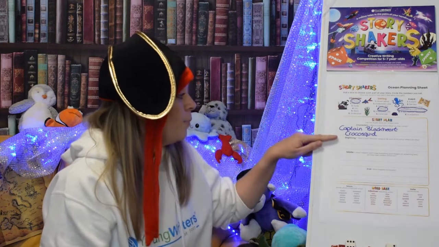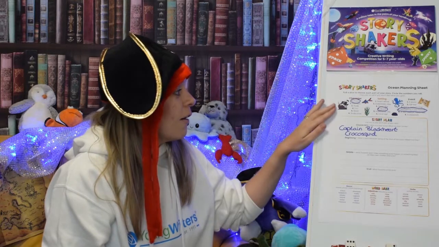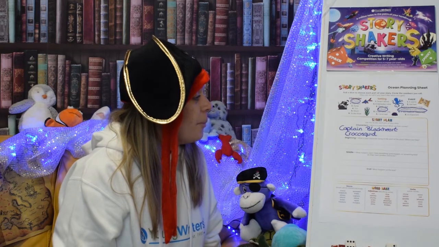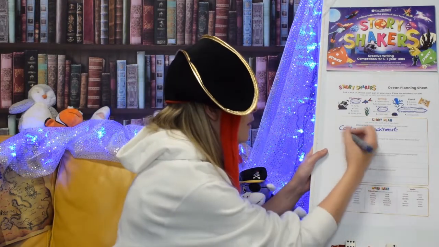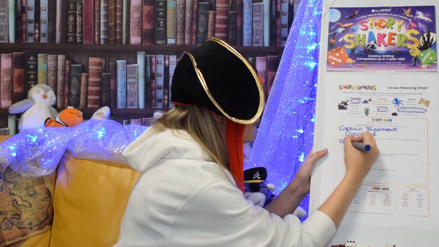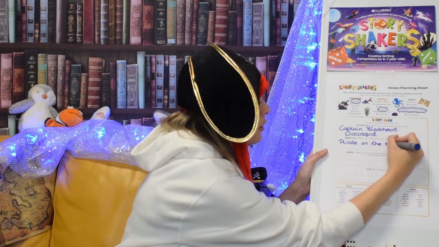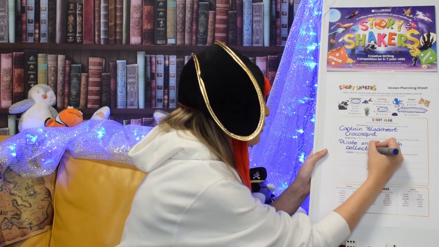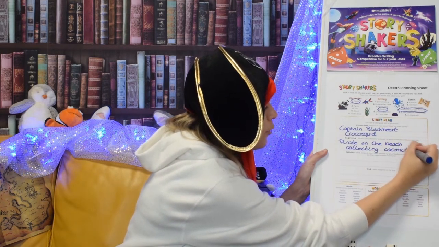So now we've got our characters. We have here the beginning. What is your character doing at the start of the story? Where are they? We know our character is at a beach because we've chosen the setting. And what are they doing there? So what would our captain be doing on the beach? Oh, I know, maybe he's collecting coconuts for the ship. So, pirate on the beach collecting coconuts. They've got to have something to eat and drink on their pirate voyages.